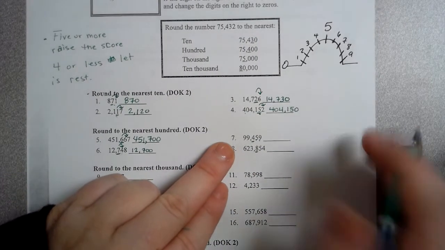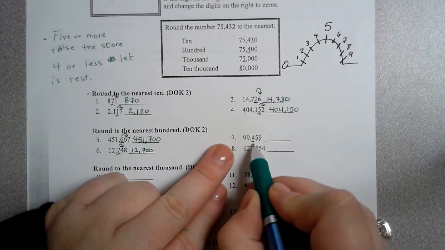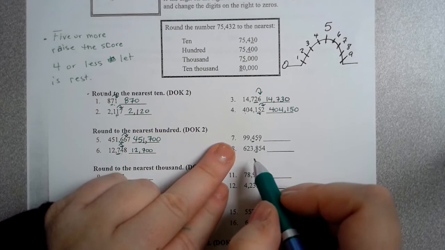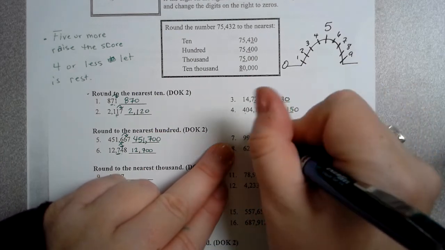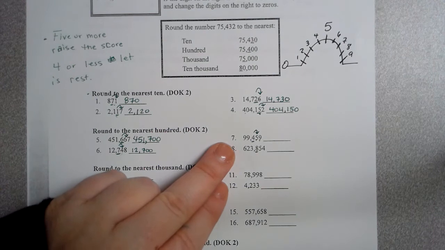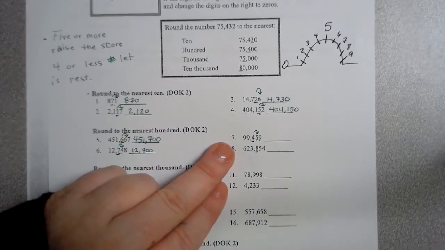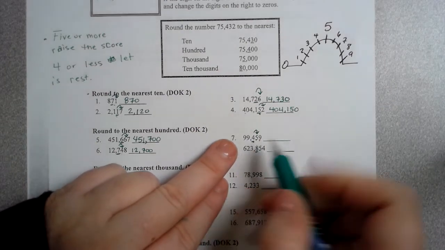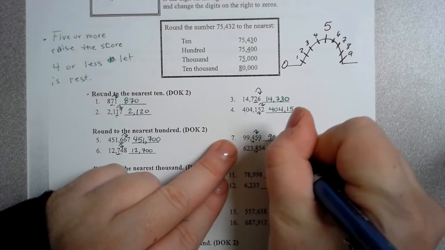Number 7, I have 99,459. I'm going to look to my neighbor, which happens to be a 5. And if it's 5 or more, we raise the score. So the 4 that we're rounding gets to go up to a 5.